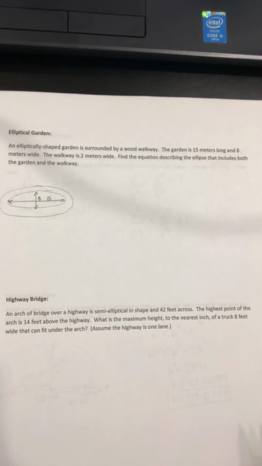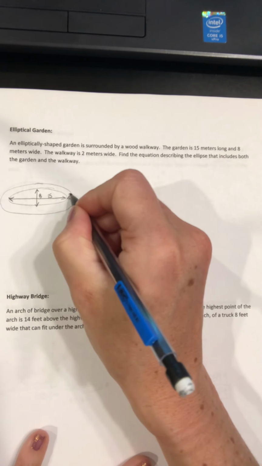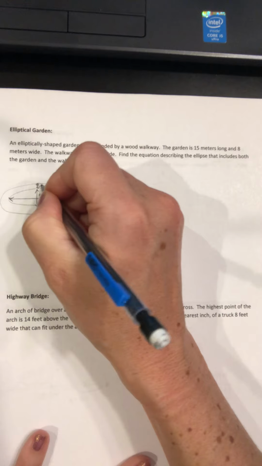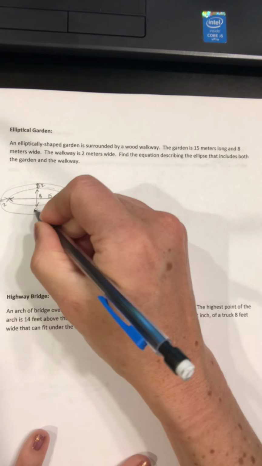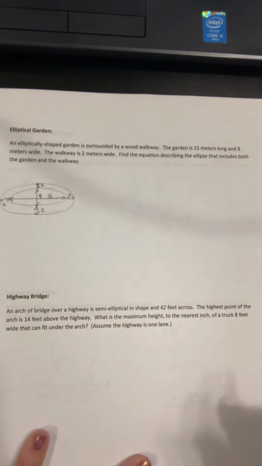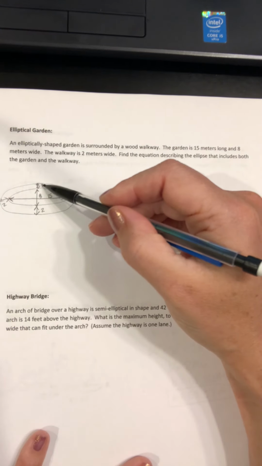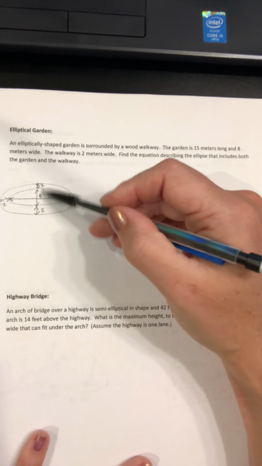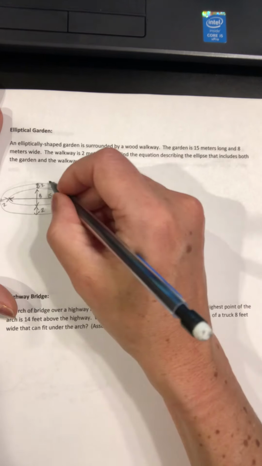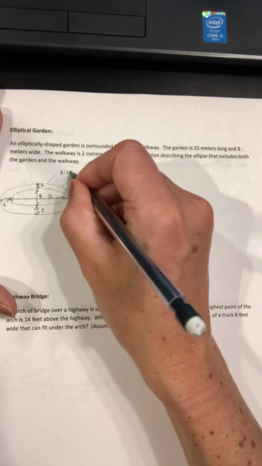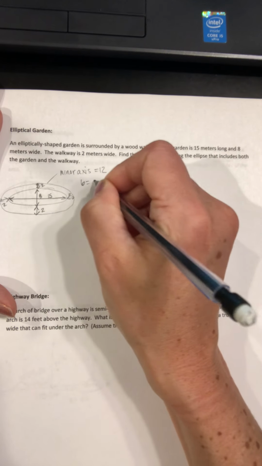Find the equation describing the walkway that includes both. Okay, so this is 2, 2, 2, and 2. So basically, if I think about my whole ellipse here, this is 8, 10, 12 is my total distance. That's my minor axis. So if my minor axis is 12, then that tells me B is 6, right?